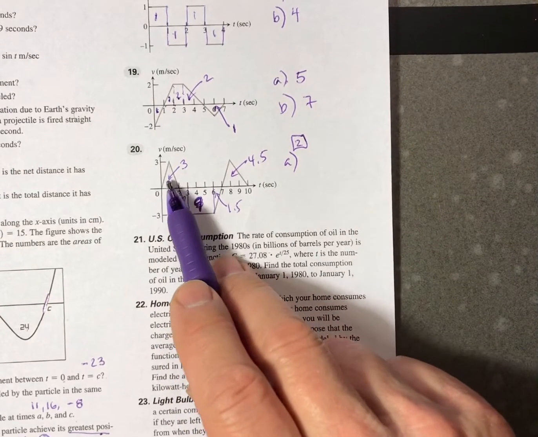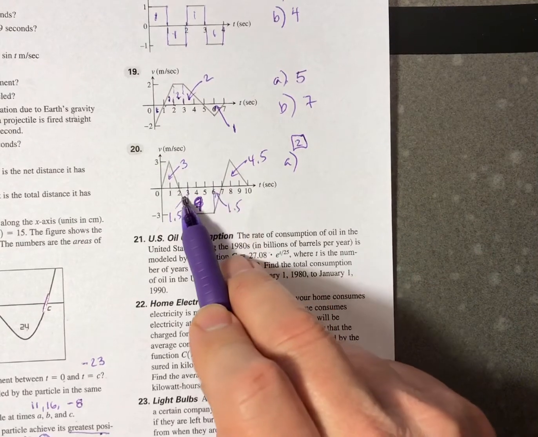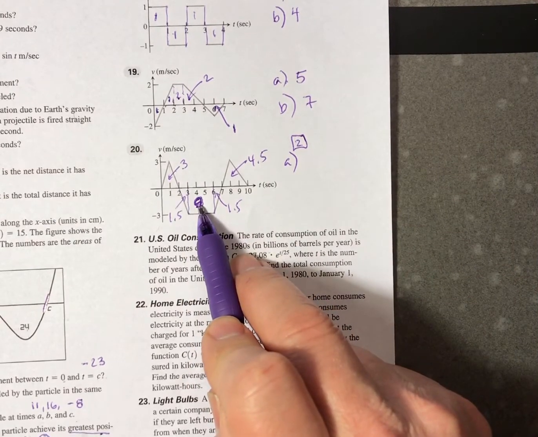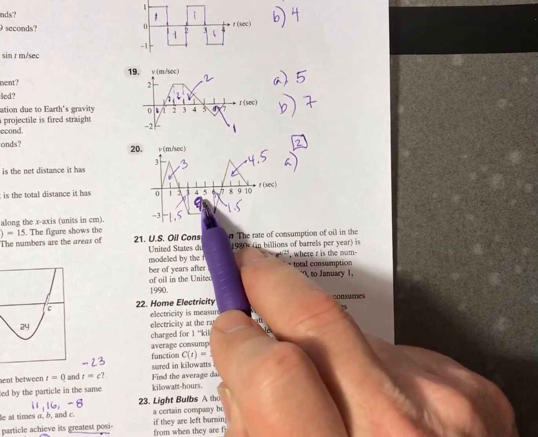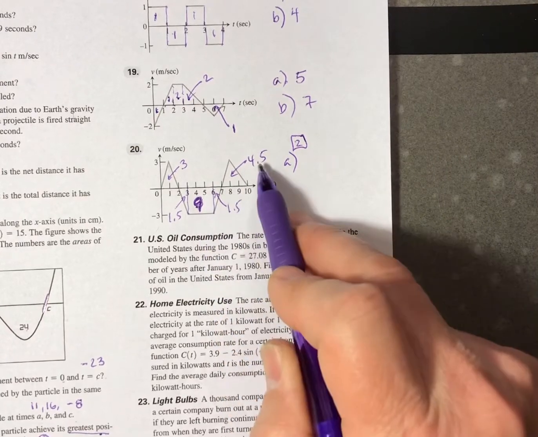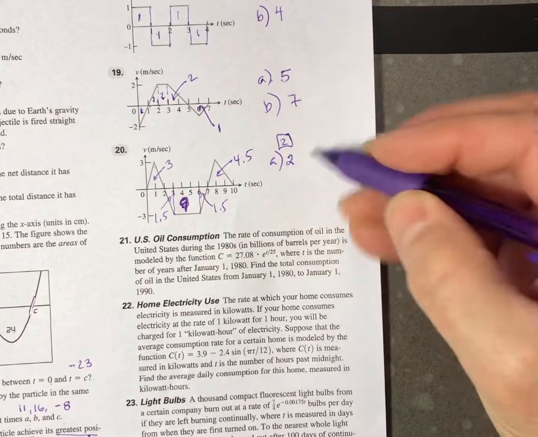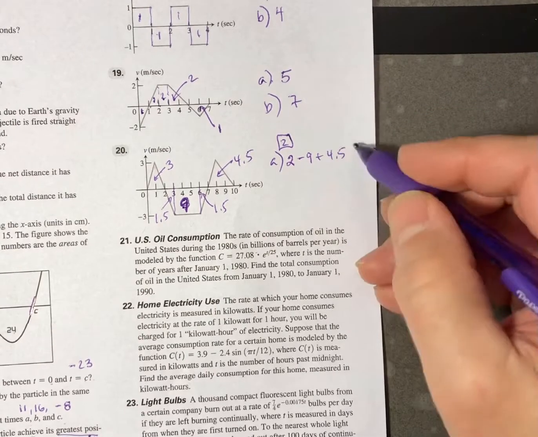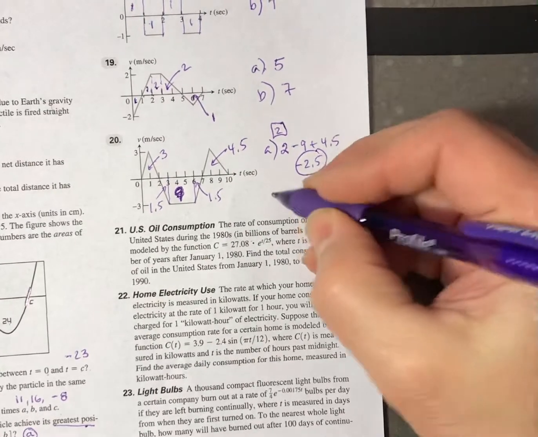And what we have then is this 3 cancels with those 3. The 1.5 here, 1.5 there, and this positive 3. And then we have the 9 here below the x-axis, so consider that to be negative 9, plus the 4.5, so we would have 2 originally, minus 9 plus 4.5, and that would give us negative 2.5. So the position would be negative 2.5.